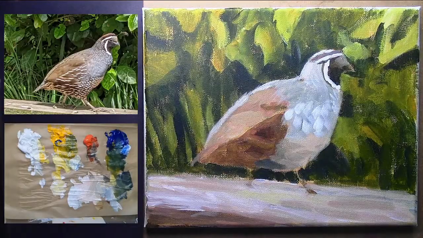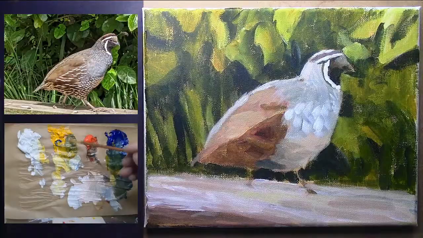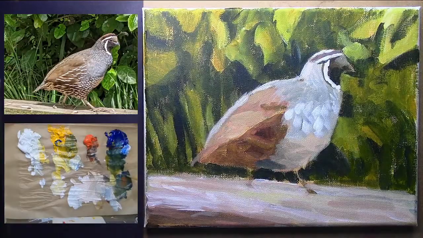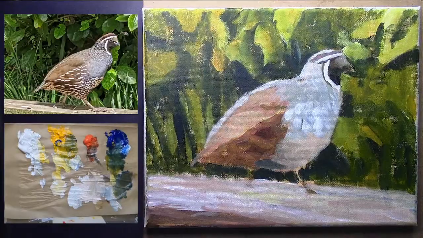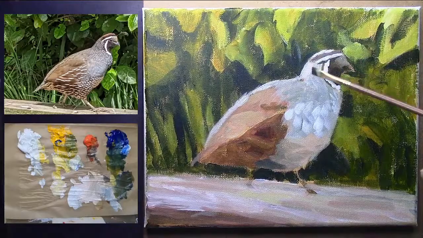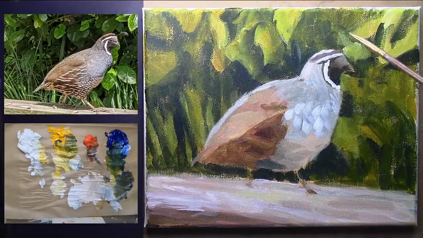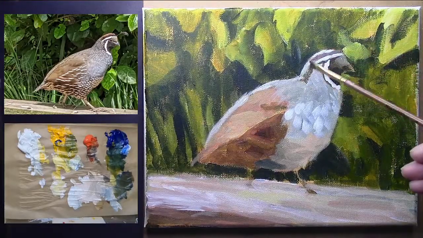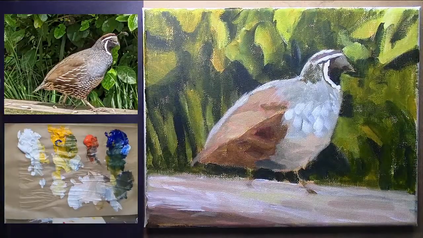So I need to make the back of the head darker actually. And then I will paint short, small strokes right there to suggest the feathers.